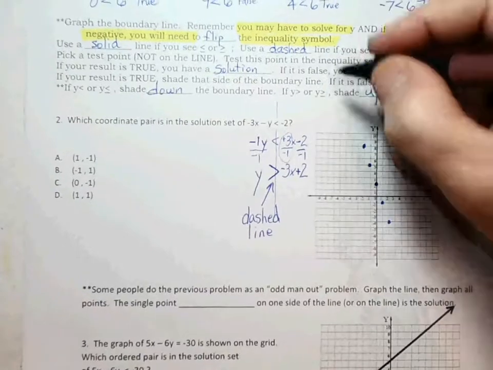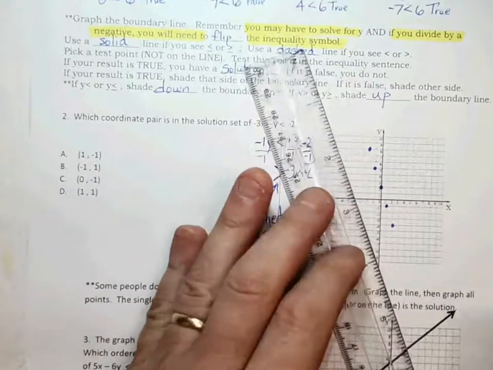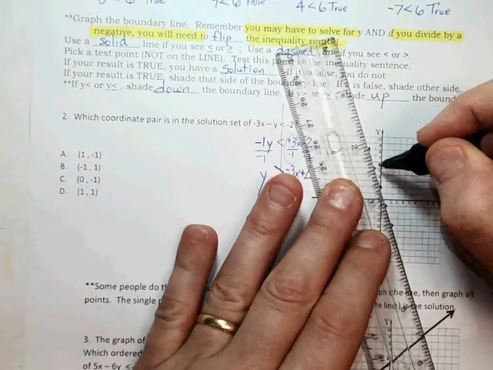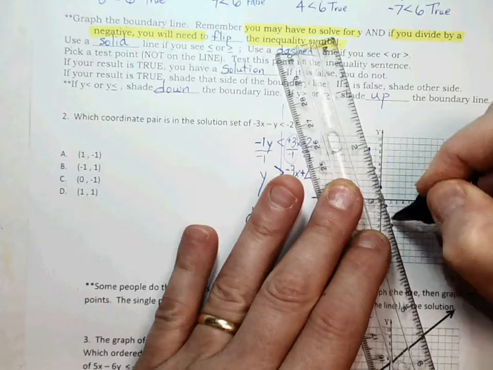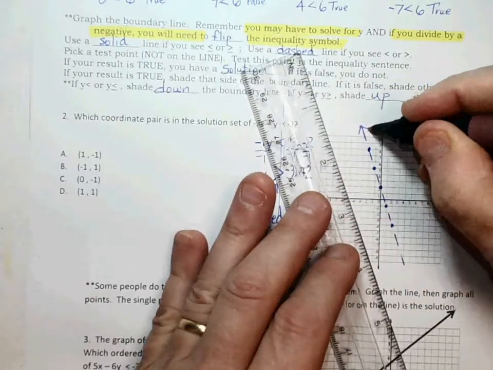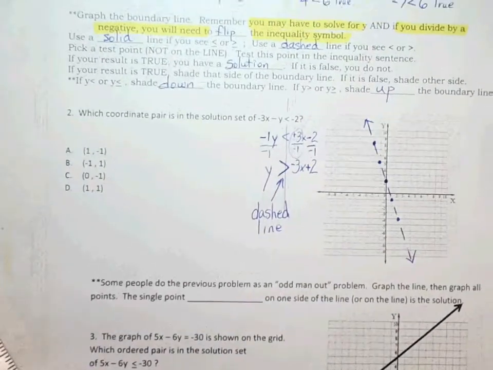So this is where my line's going to go, but it's going to be dashed because I'm not equal to it. A dashed line is kind of like an electric fence. We can get close to it, but we don't want to touch it. Solutions are not on this line. So you can see I have two parts.